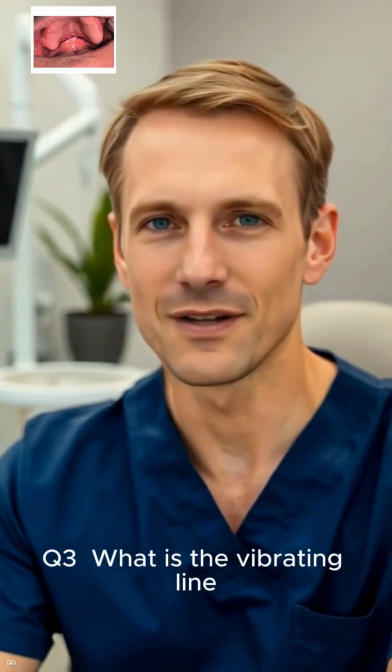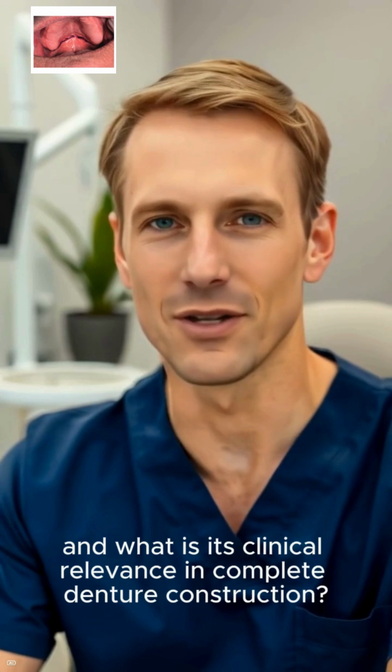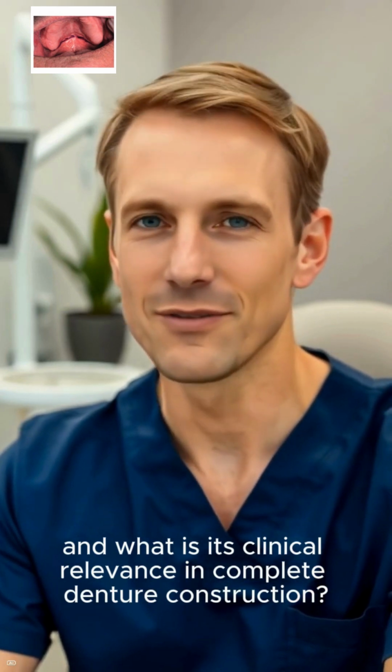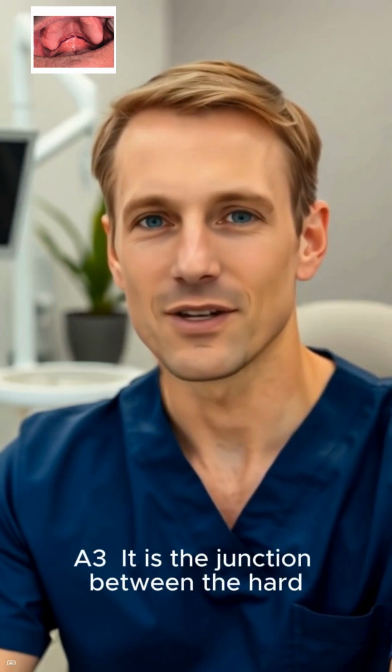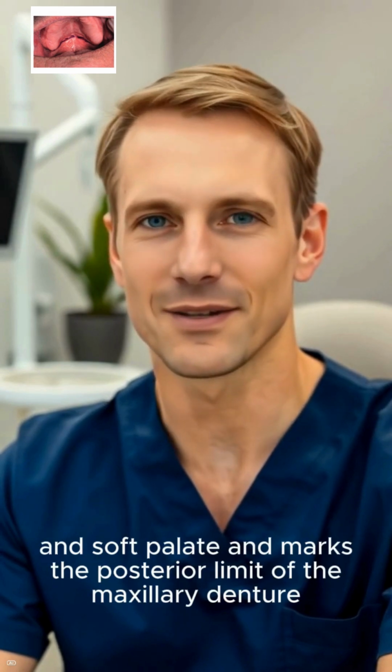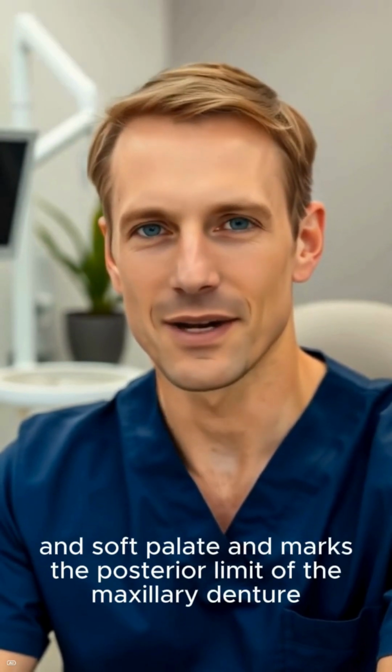Q3. What is the vibrating line, and what is its clinical relevance in complete denture construction? A3. It is the junction between the hard and soft palate and marks the posterior limit of the maxillary denture.